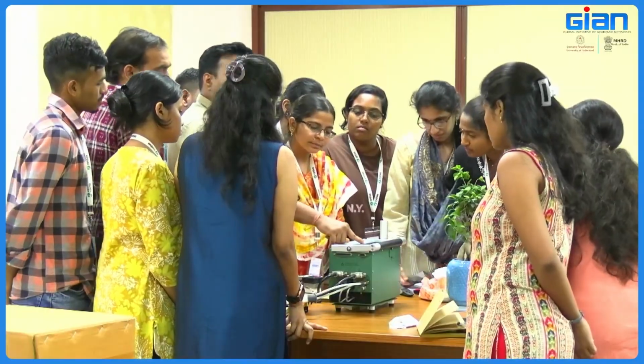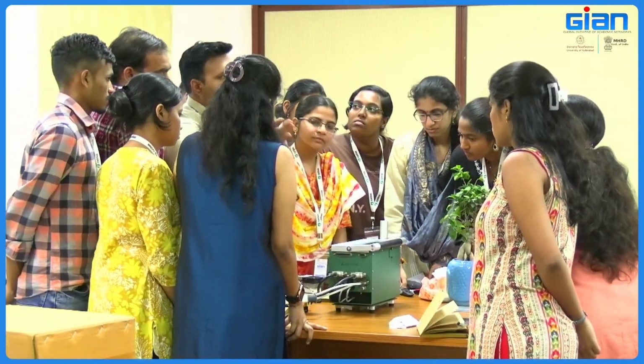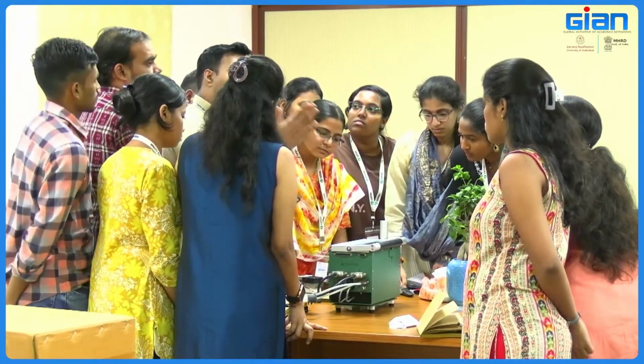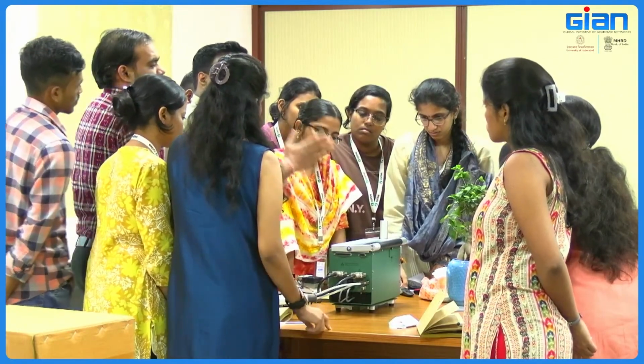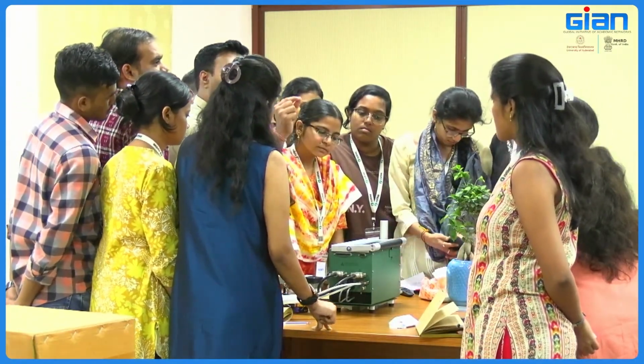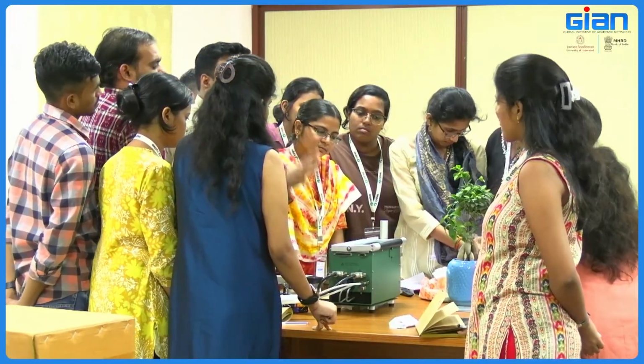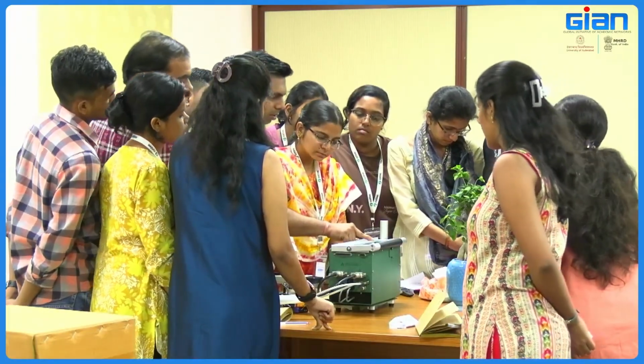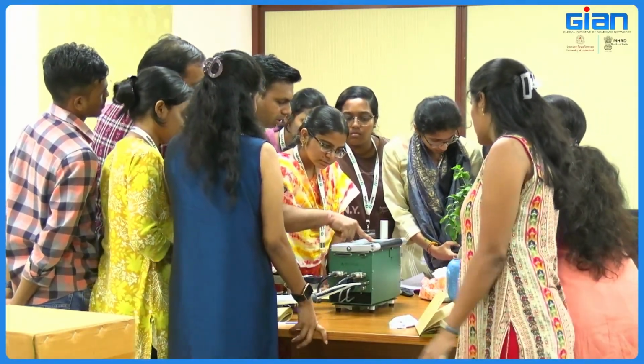Got it? So it will automatically decrement from 1800 or maybe 2000. From 2000 it will start to 1800, 1400, 1200. That way it will check at what intensity there is photoinhibition and what intensity is perfect to take the readings. Got it? So now you press 2. This is the second one.